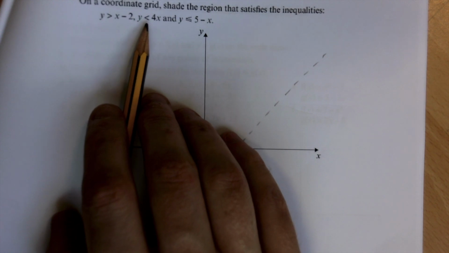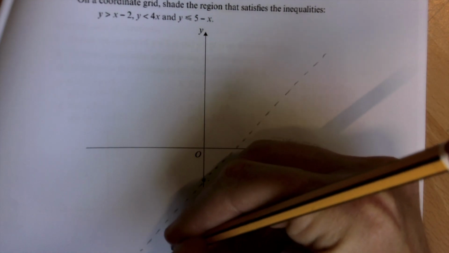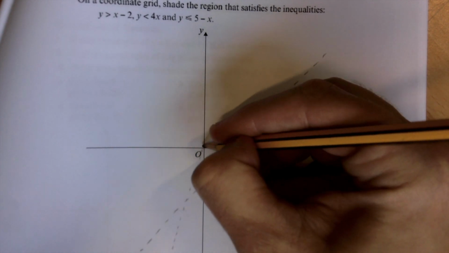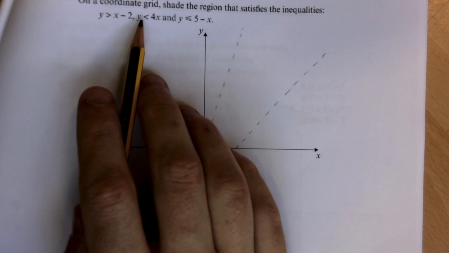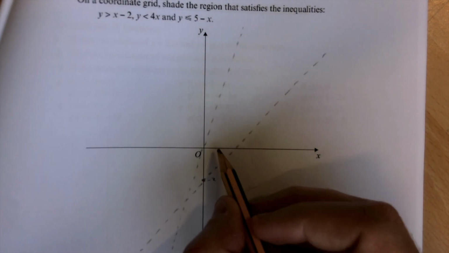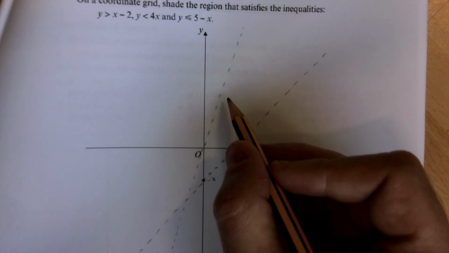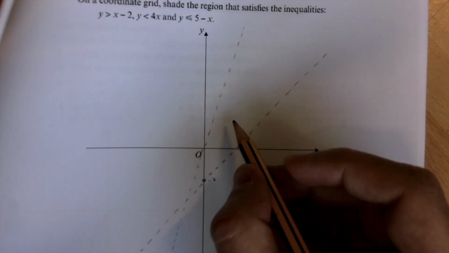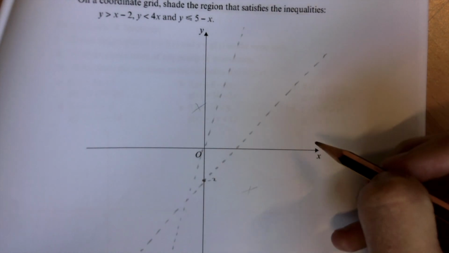Y is less than 4x, so again I'm going to draw y equals 4x, and I want this time y to be less than 4x. So if I was to choose something like 1, 1, which would be around here, is 1 less than 4x, or 4 ones? Yes, so I want what's underneath that line. So far I've got above this dotted line and below this dotted line.